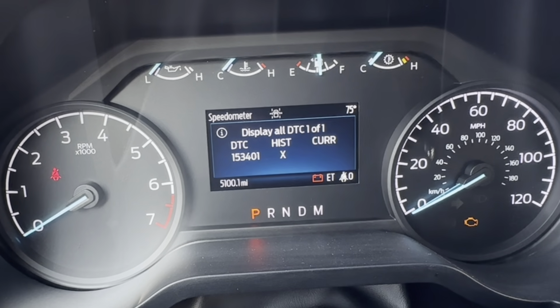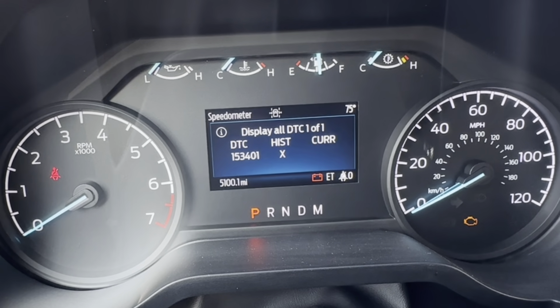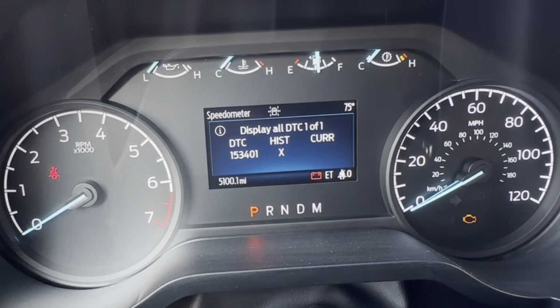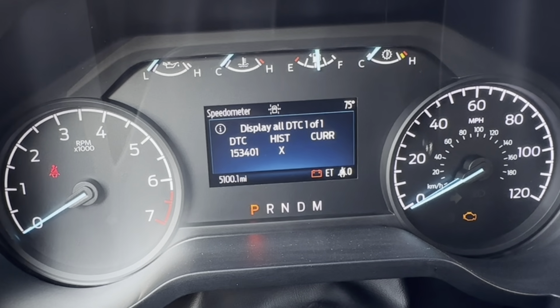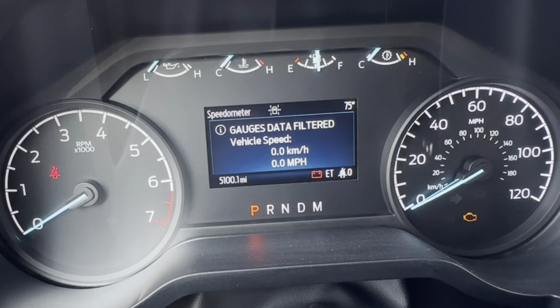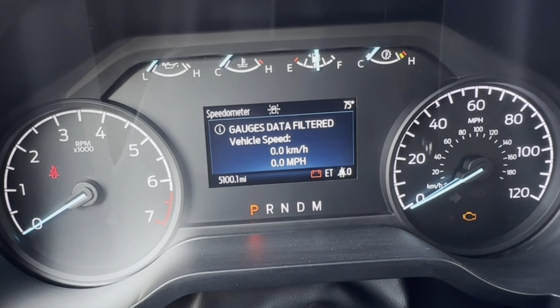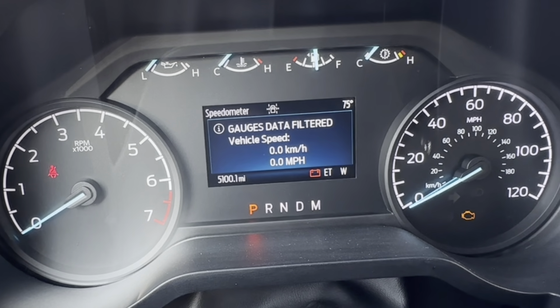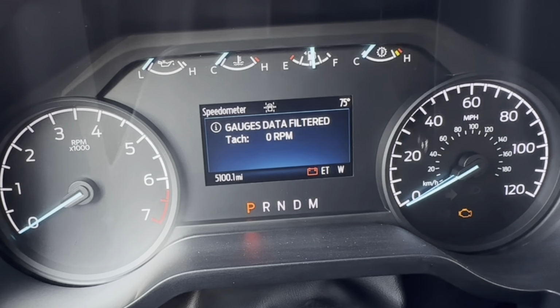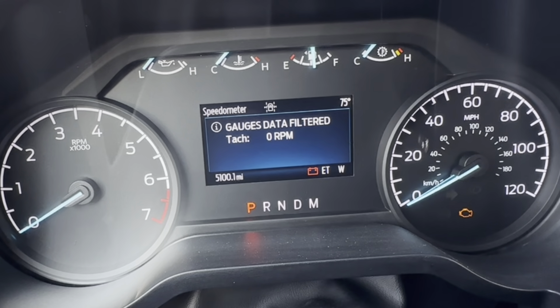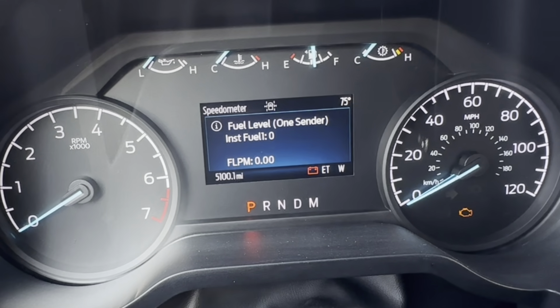Manufacturing information. Display of all DTCs. Apparently this one has a history DTC. DTC is a diagnostic trouble code. This one has only 5,000 miles, but it has one, but it's history, it's not current, so I'm not worried about it. Oh, it shows you vehicle speed in kilometers and miles per hour. You can go down: tachometer in RPMs, fuel level.